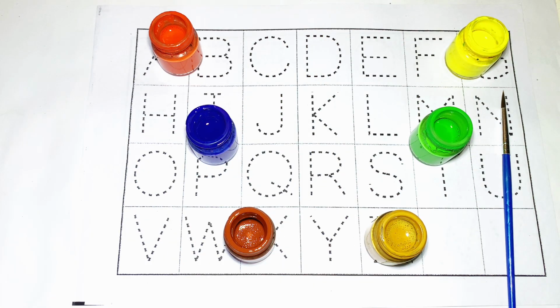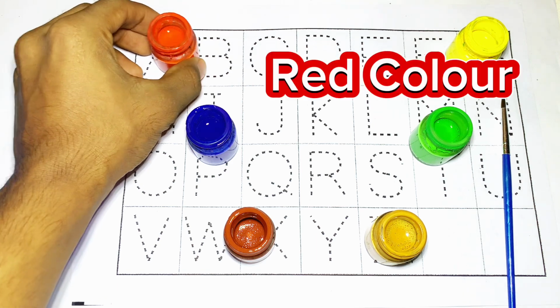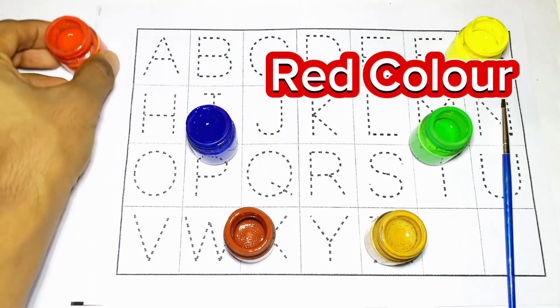Today learn alphabets A to Z. Kids, colors name. Red color, red color.